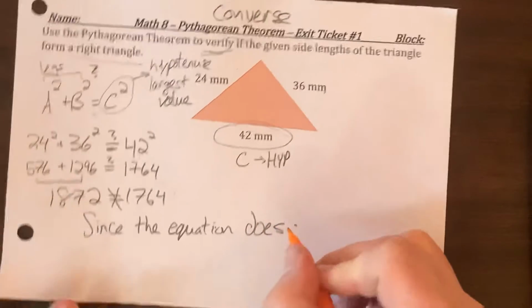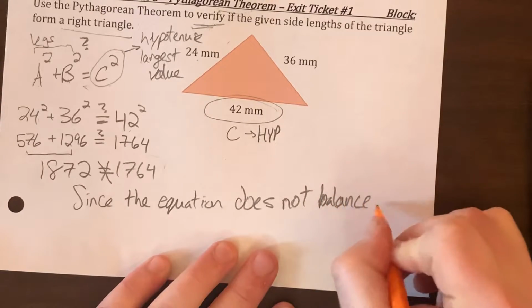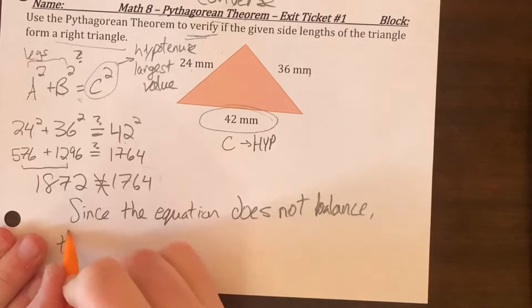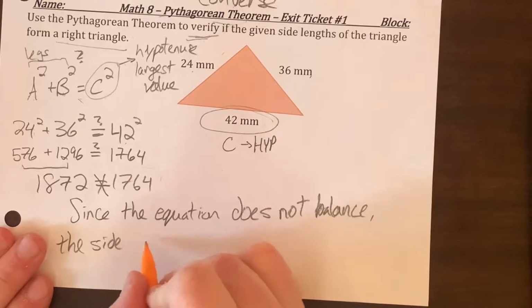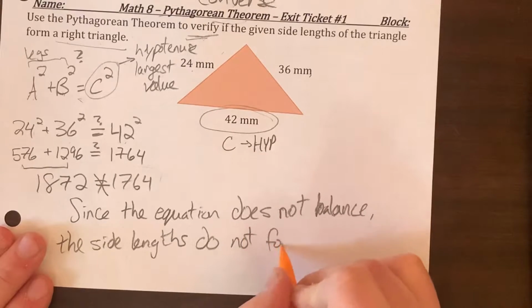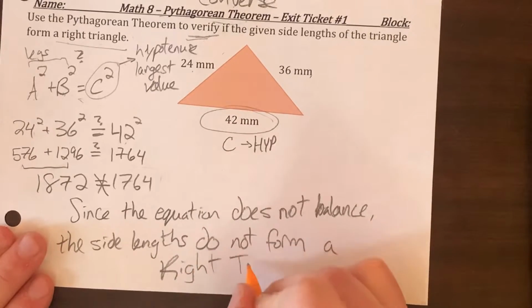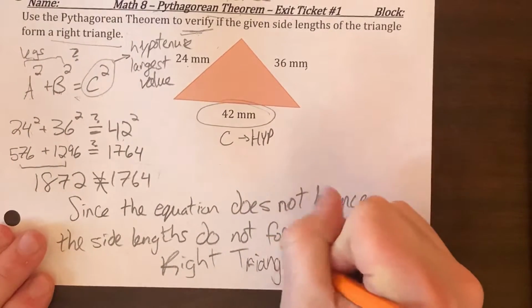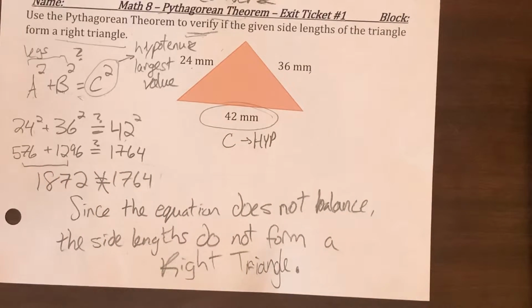does not balance, we could say the side lengths do not form a right triangle. Again, make sure that you are seeing how that works. That was to verify. We're not looking for any side lengths. We're seeing, is the sum of the squares equal to the square of the hypotenuse?